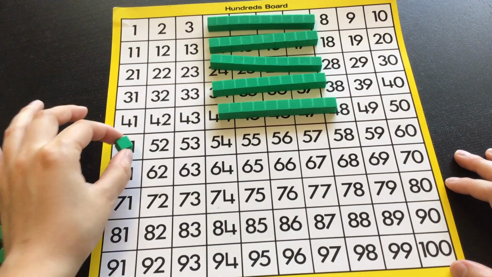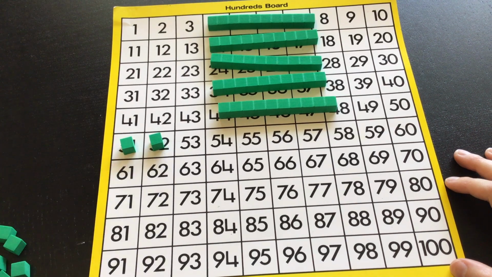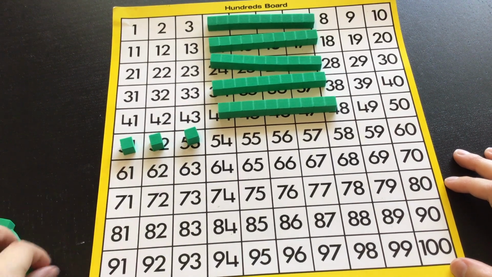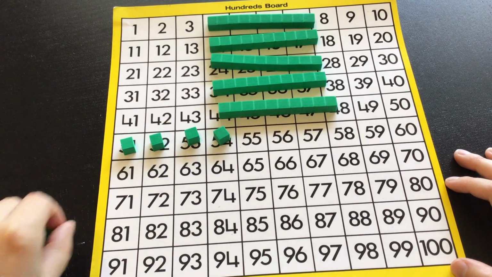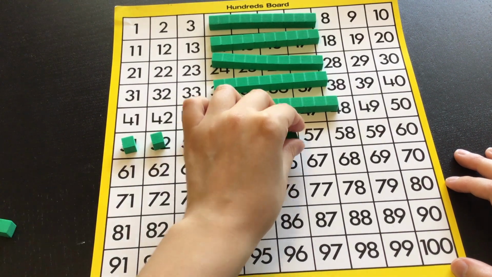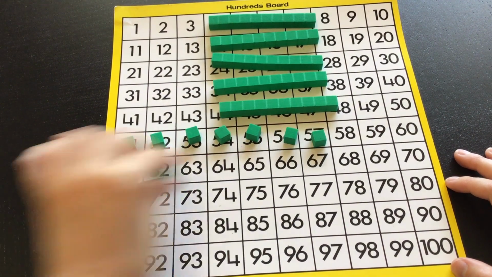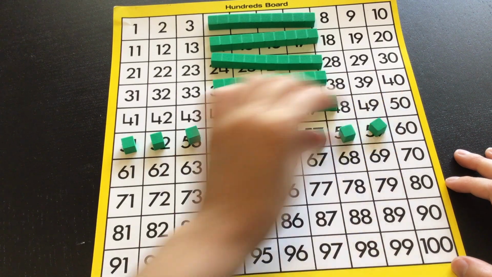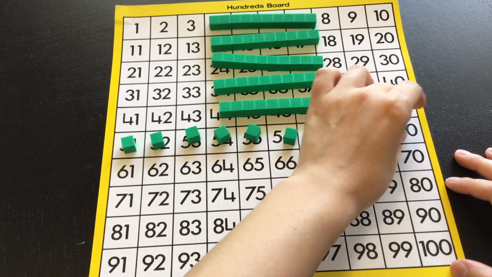Let's keep going. 51, 52, 53, 54, 55, 56, 57, 58, 59, 60.